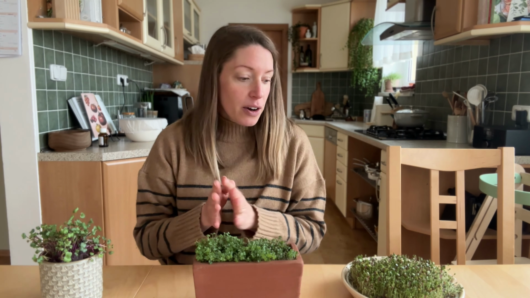So, sprouts and microgreens. As far as I understand, they are both part of a life cycle of any plant. It doesn't matter if it's one of these microorganisms or an actual vegetable that you're planting outside in your garden.